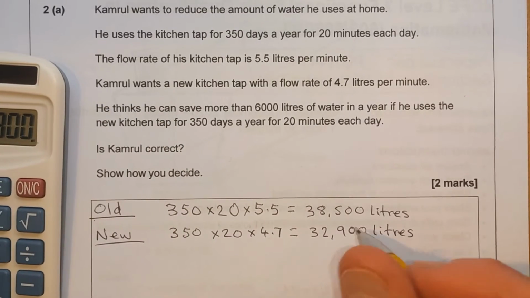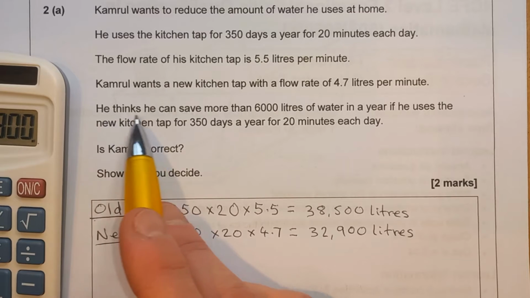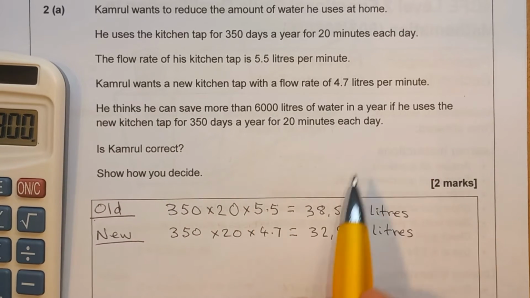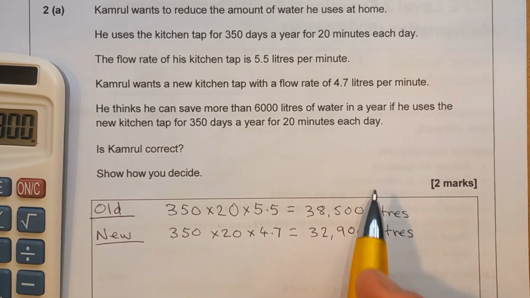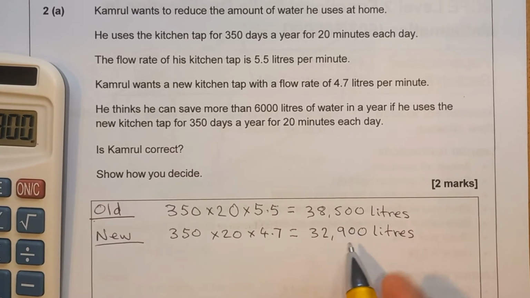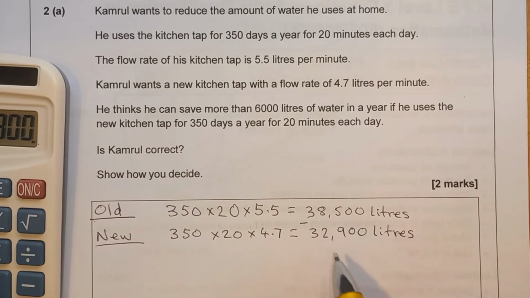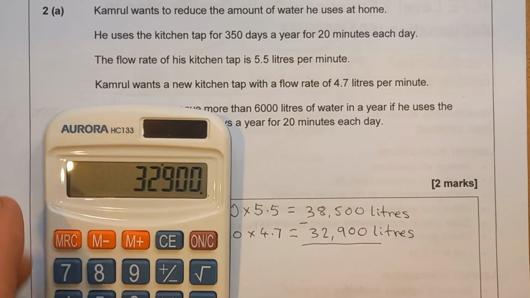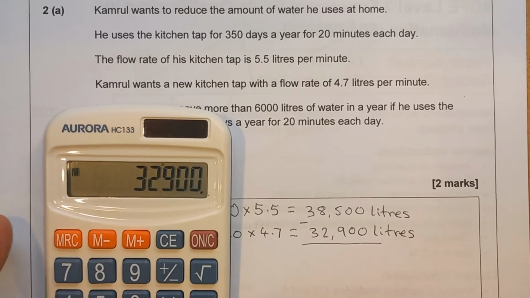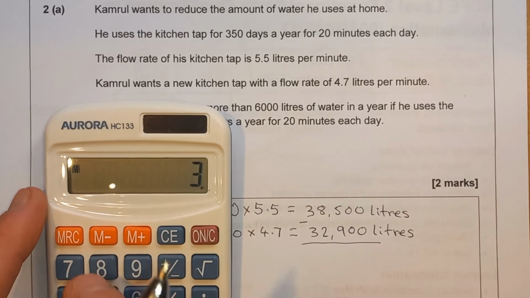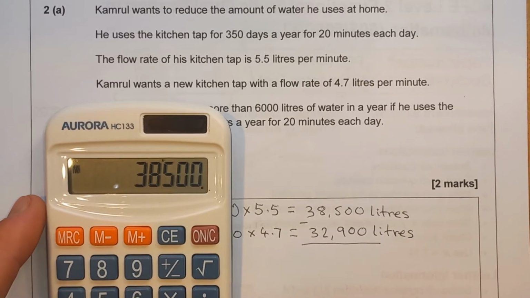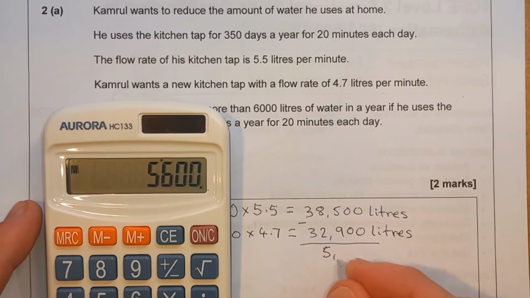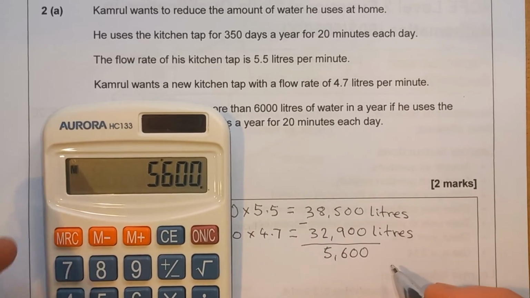Cameron thinks he can save more than 6,000 litres of water in a year. So what we want to do is find the difference, so we take away the smaller one from the bigger one. I can put the 32,900 in my memory, and then we'll do 38,500 minus memory recall, which is 5,600.